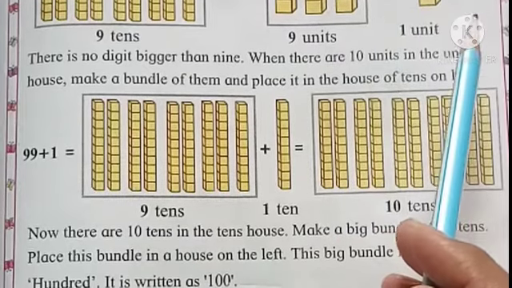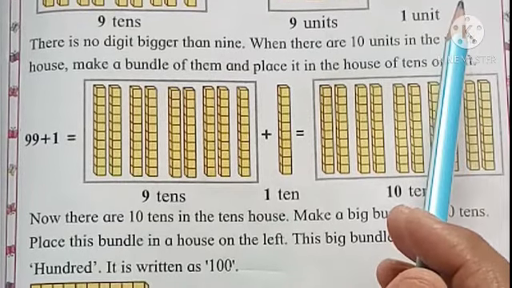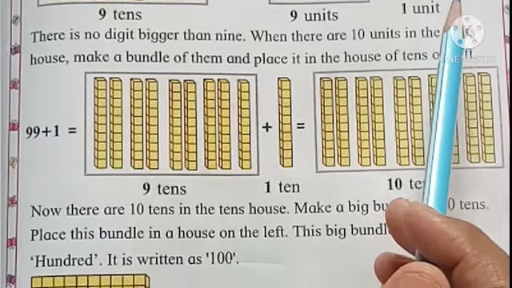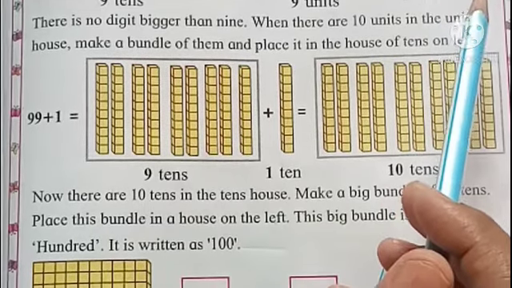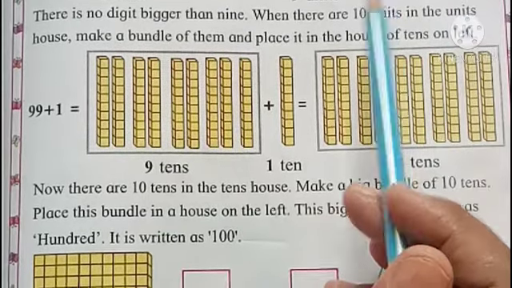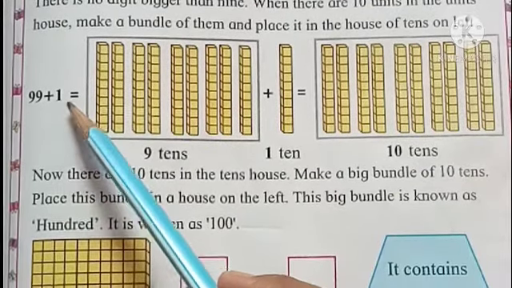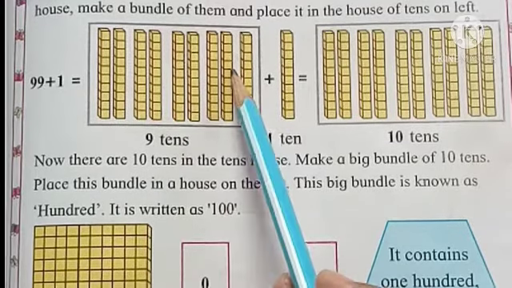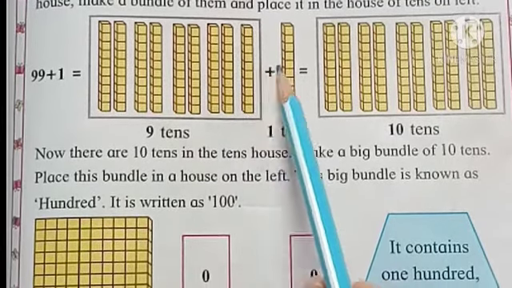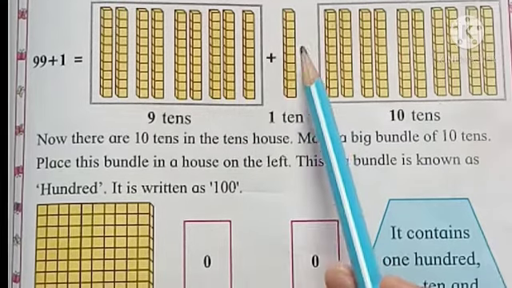When there are 10 units in the units house, make a bundle of them and place it in the house on the left. Look at this, 99 plus 1. 1, 2, 3, 4, 5, 6, 7, 8 and 9. 9 tens plus 1 ten.